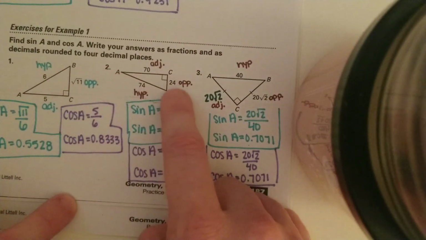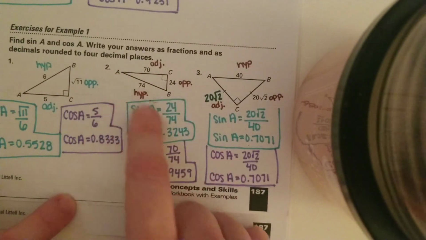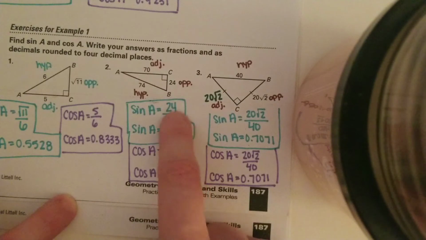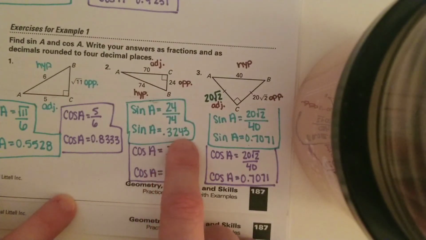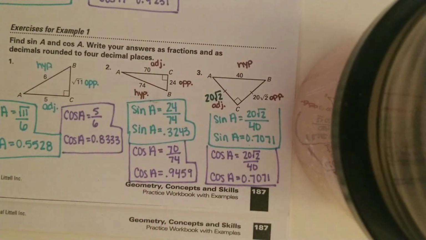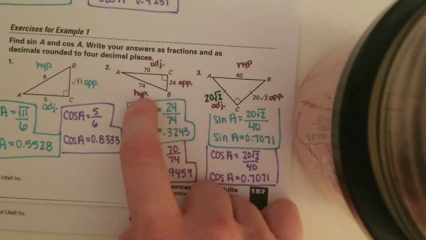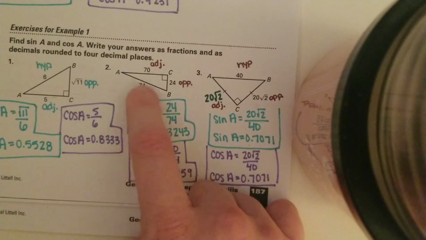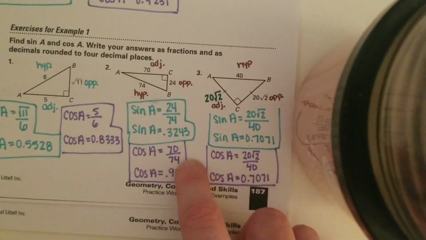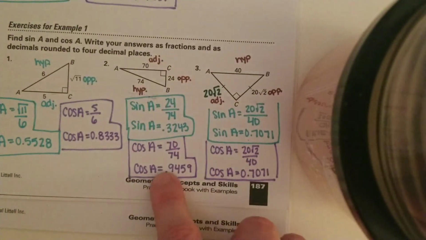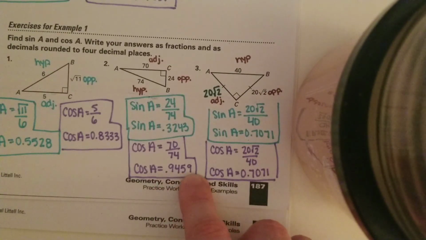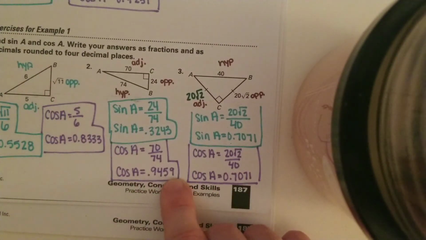So opposite would be 24. Our hypotenuse is 74. 24 divided by 74 is 0.3243. Now we have cosine, which is adjacent over hypotenuse. So we're going to do 70 over 74. Divide both those, you get 0.9459. And so that's the answer for number 2.